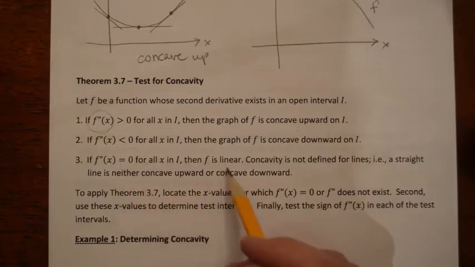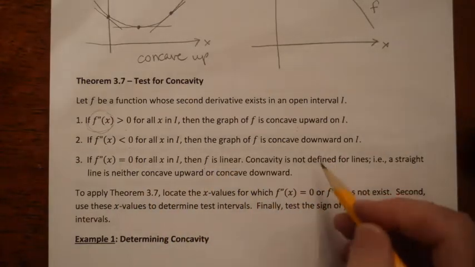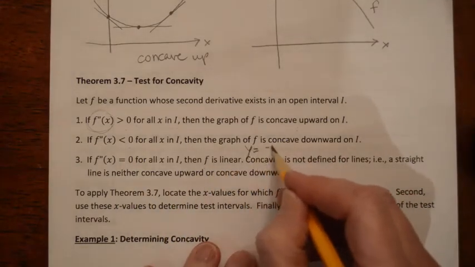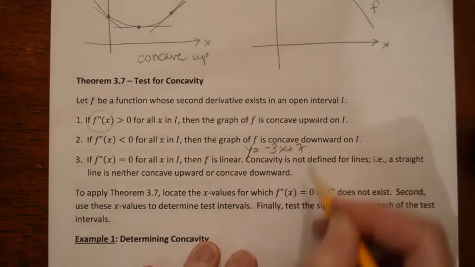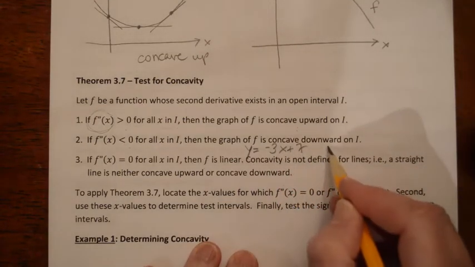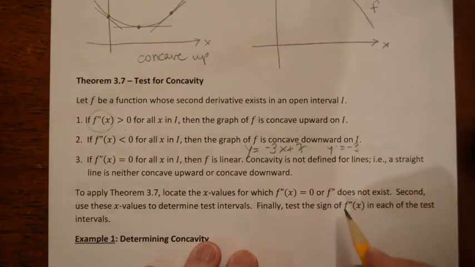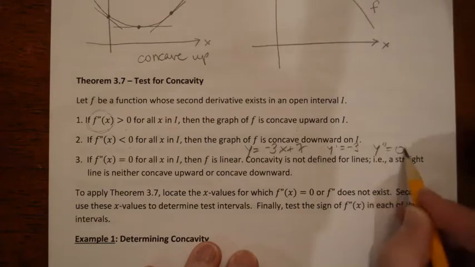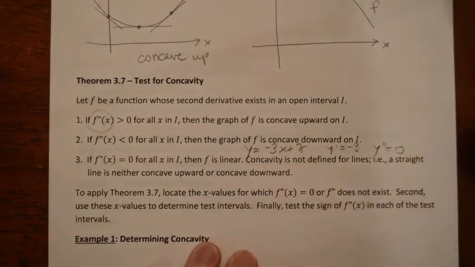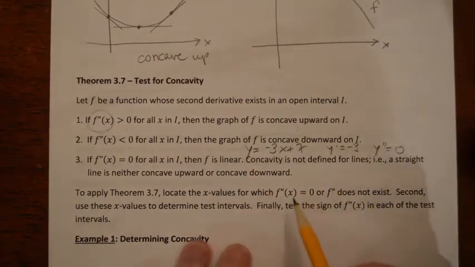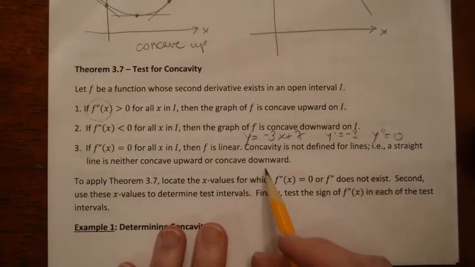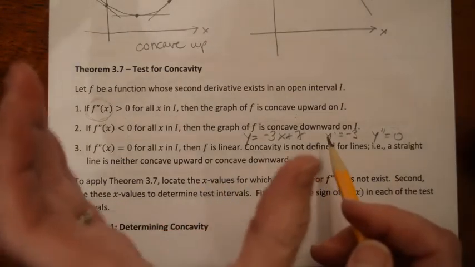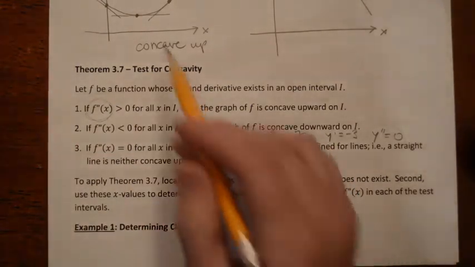All right, because if we take the first derivative of a linear function, again, think of something like y equals negative 3x plus 7. We take the derivative of that, we would just get y prime equals negative 3. And if we take the second derivative and get 0, again, the only way we could do that is if we started with something that had been linear. All right, concavity is not defined for lines. In other words, a straight line is neither concave up or concave down. Again, a straight line isn't going to have that curving effect that a curve would.